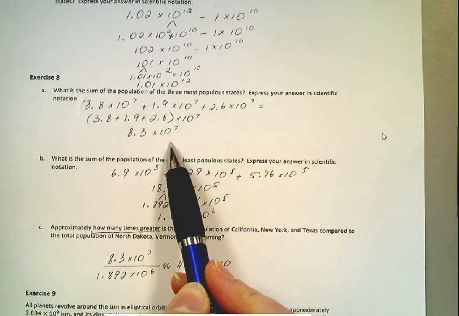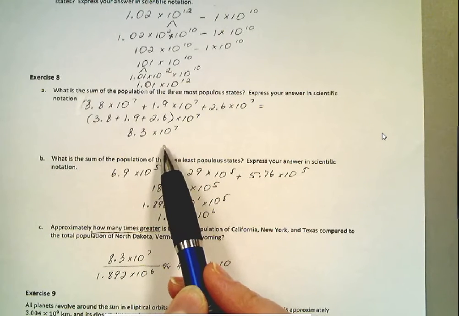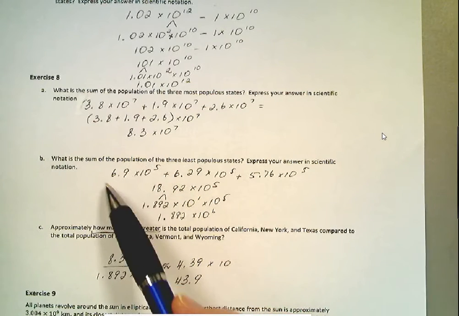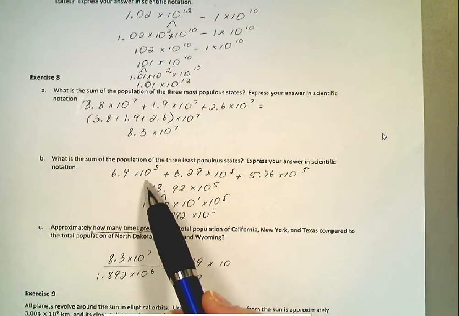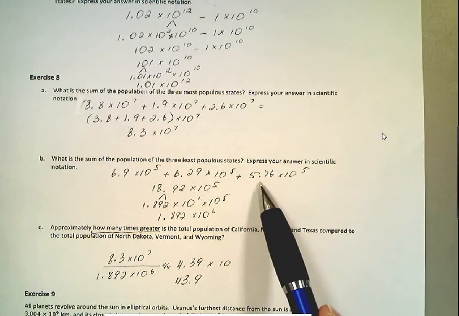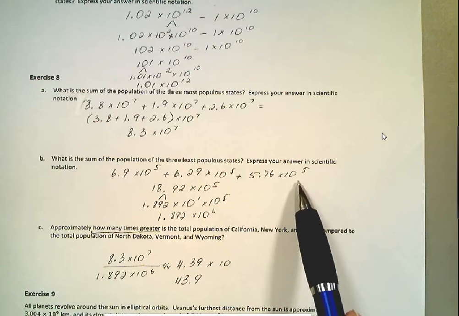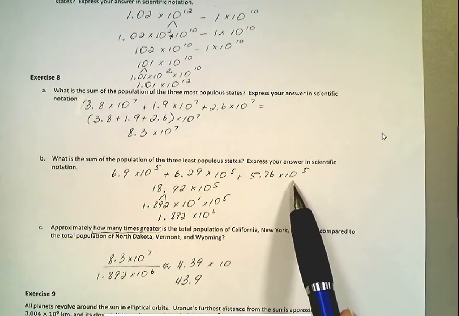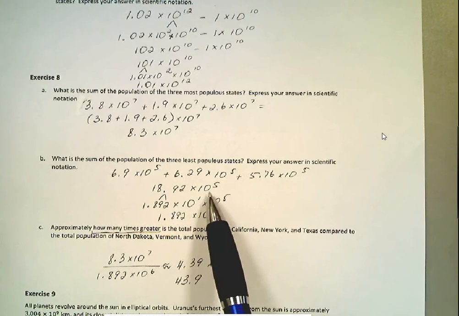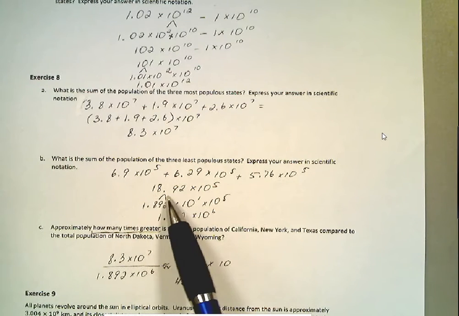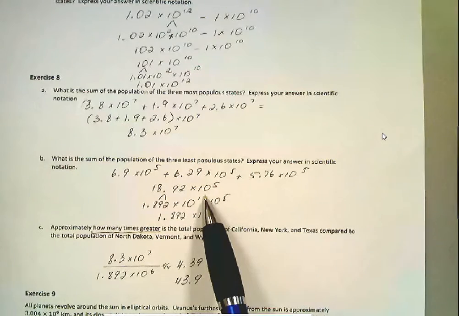For part B, we are doing the same thing, but with the least populous states. By looking at our table, we can find those numbers that we are going to add, and that is 6.9 times 10 to the 5th plus 6.29 times 10 to the 5th plus 5.76 times 10 to the 5th. The magnitude of these numbers is the same, so we are going to take 10 to the 5th outside the parentheses and combine inside. And I skipped that step. I just combined the numbers. 18.92 times 10 to the 5th is our answer here.